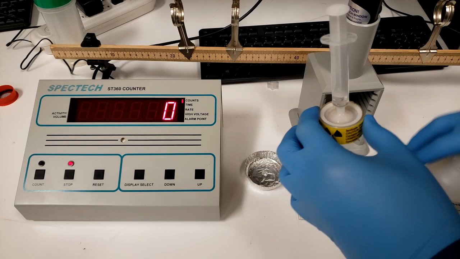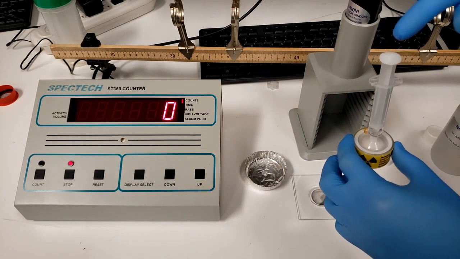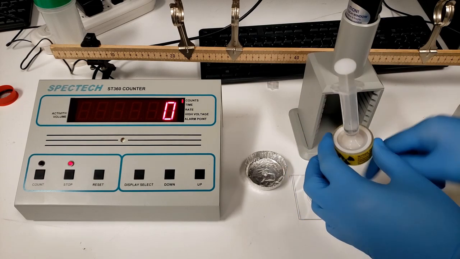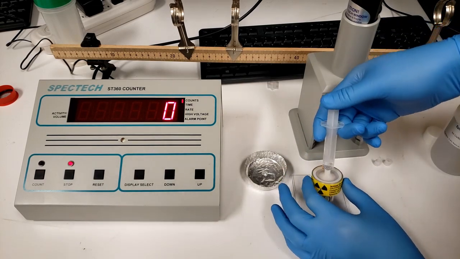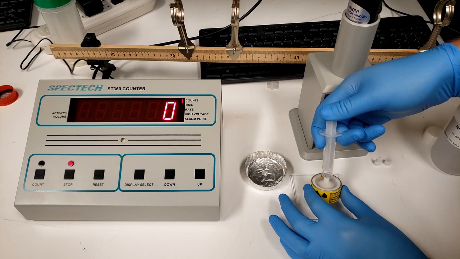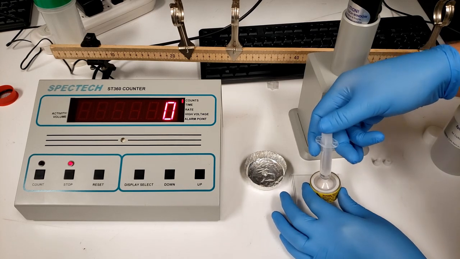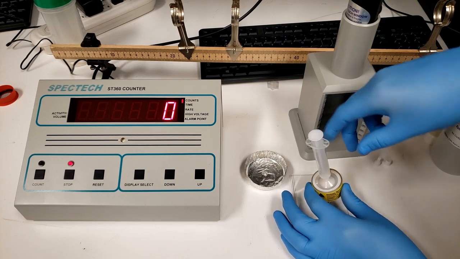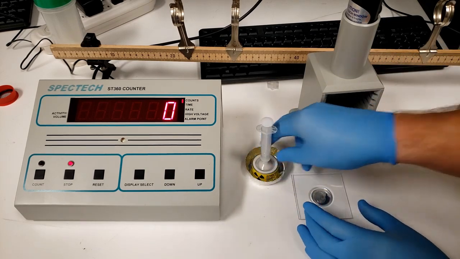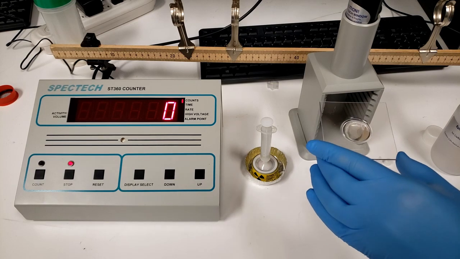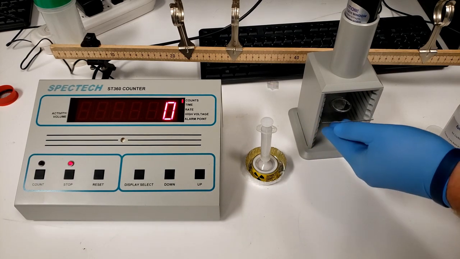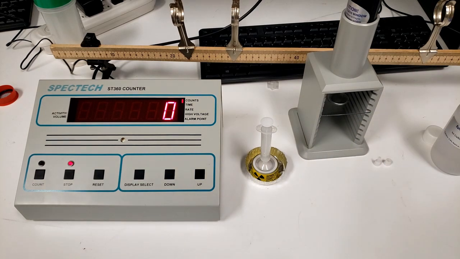All right. Now we're going to push the top here, and that's going to push the liquid through here, and then it's going to come out the bottom and into our tray. And we have to be kind of quick about this, so as soon as I push this through. Again, we'll put it back over here. We can see that there's now liquid there. We'll put it into our counter, our Geiger counter tube. And then we'll go ahead and start our counts.